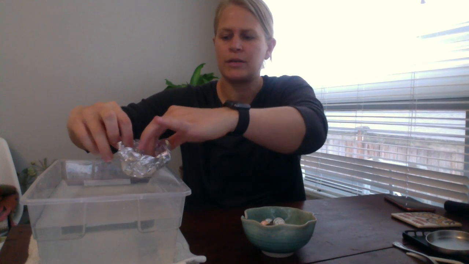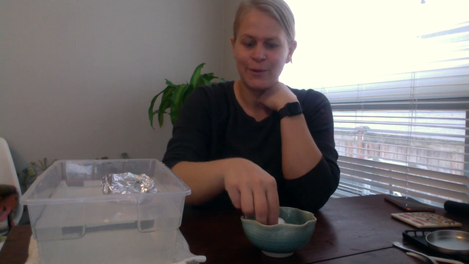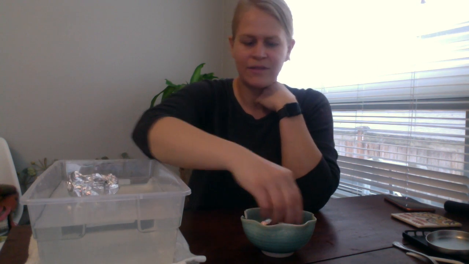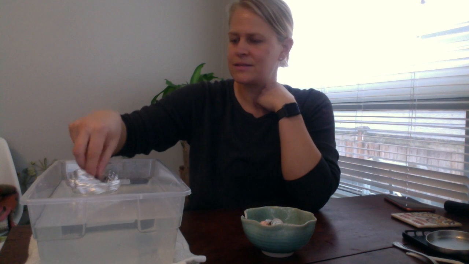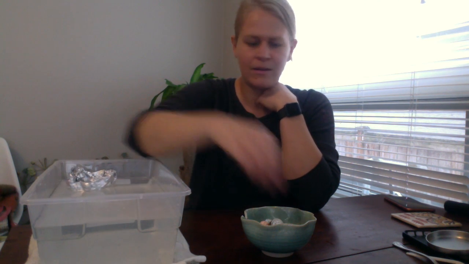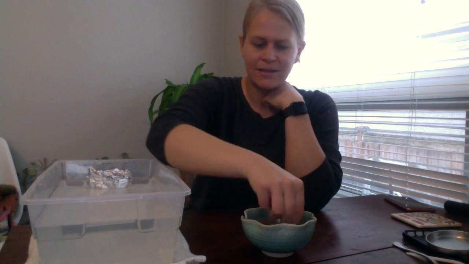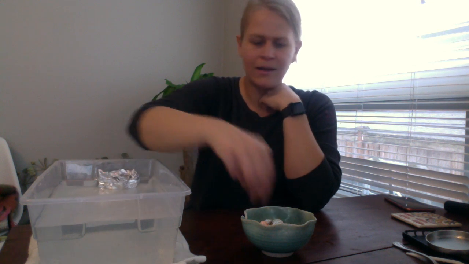It sank. But what would happen if we put some quarters inside our boat? One quarter sank. So do you think my boat will sink when I put a quarter inside it? It still floats. That was 1, 2, 3, 4, 5. It's still floating. 6, 7, 8, 9.